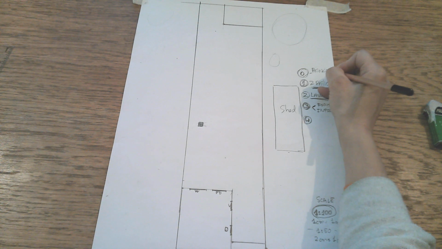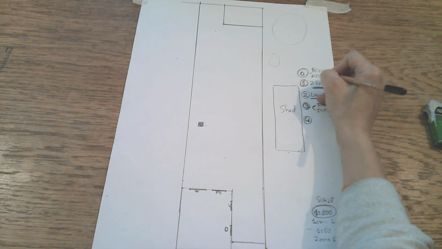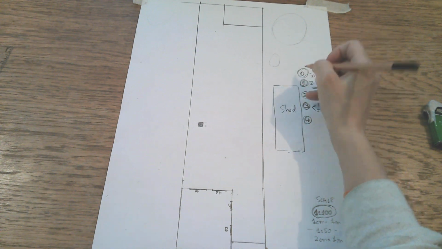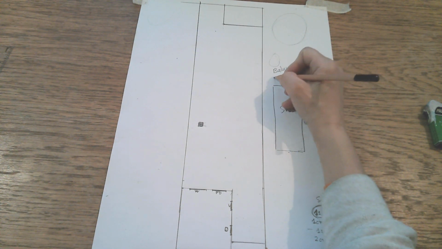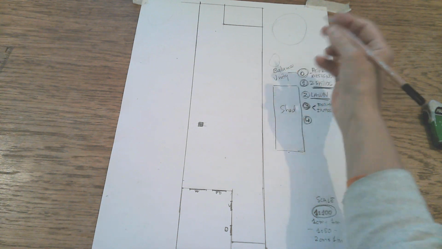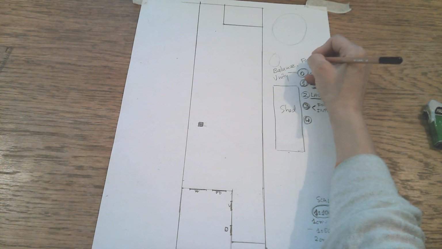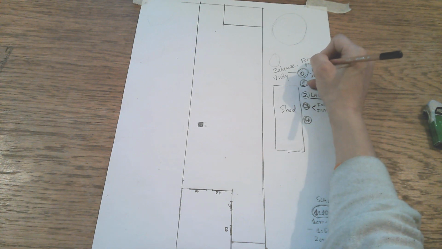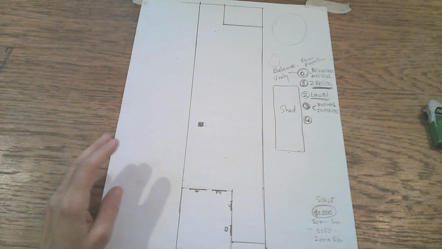Now, of course, you know that that means balance, unity, form, proportion, all of that. You can look at that on lesson 1.